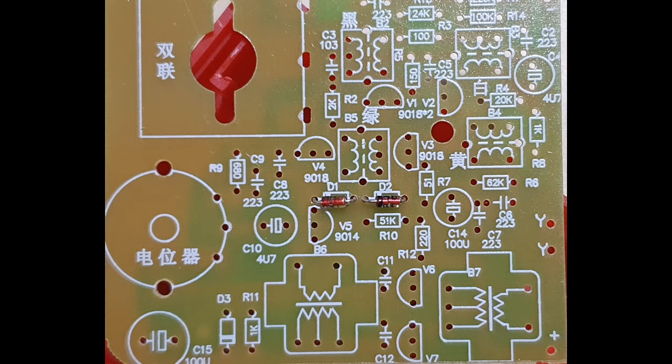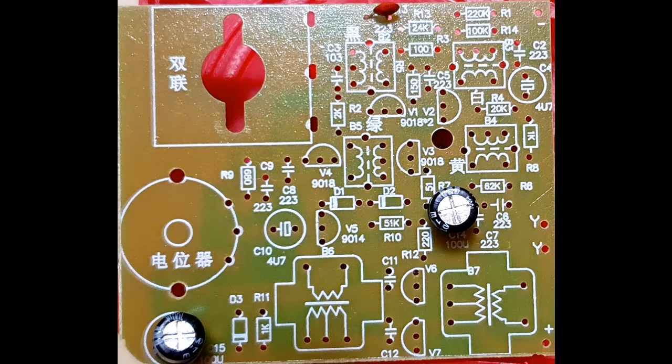Diodes D1 and D2 have the role of voltage regulator. Capacitors C13, C14 and C15 have the role of cutting, discharging to ground, the radio frequency signals that can escape on the receiver power bar.